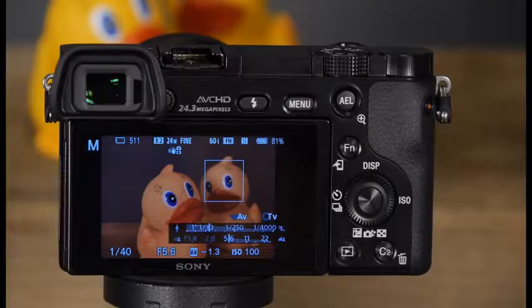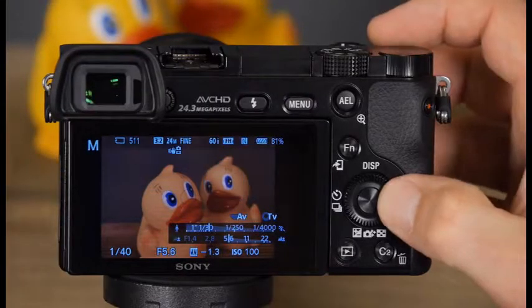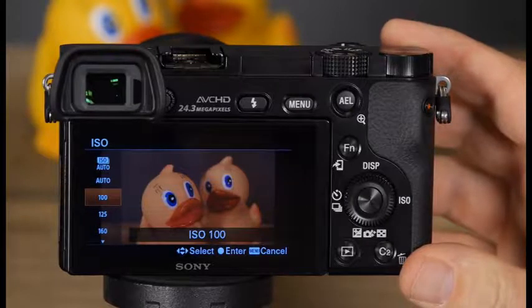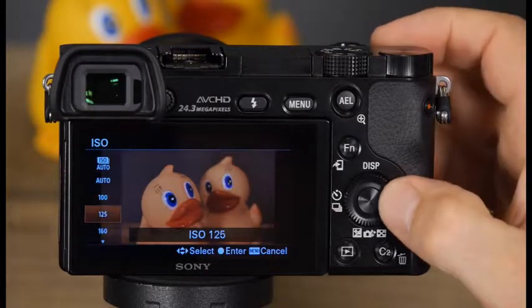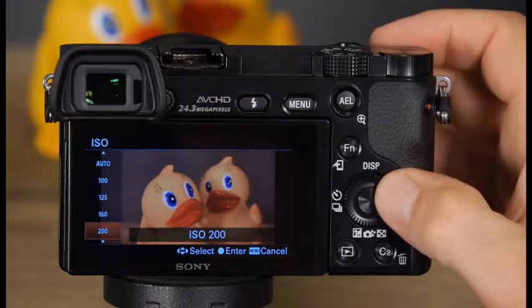Here's how to set the ISO on the A6000. Press the right side of the control wheel, which is also the ISO button, to bring up the ISO speed options on the camera's LCD monitor. Use the control wheel or the control dial to select the ISO setting you'd like. There is an auto ISO setting, and you can also choose from ISOs ranging from 100 to 25,600.